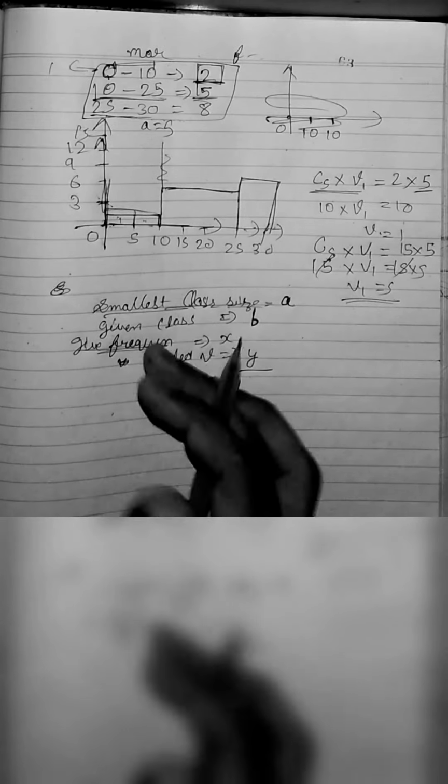So the area of a rectangle is length into breadth. Here it is frequency and class size. We want both areas to be equal, because both are the same.